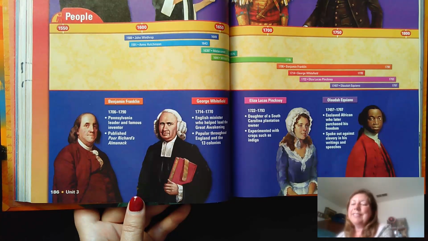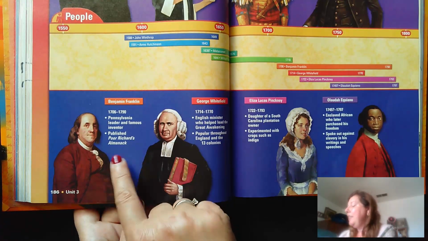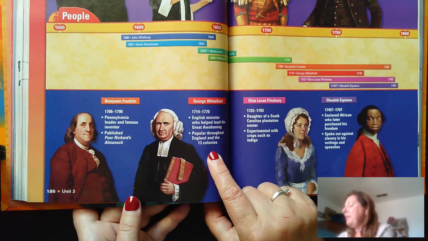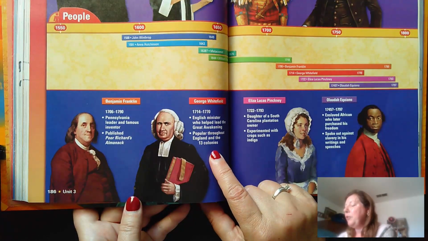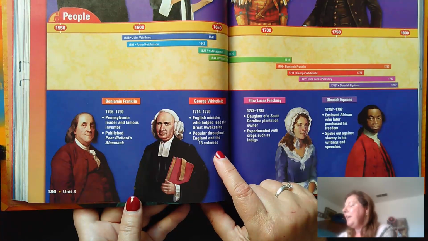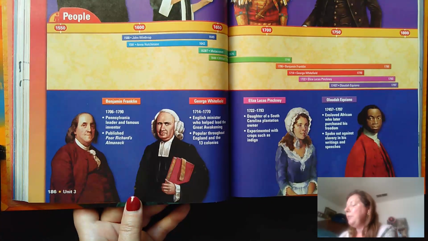And he published lots of books, and one of the first ones that he published was Poor Richard's Almanac, right there. Next is George Whitefield. He lived from 1714 to 1770. He was an English minister who helped lead the Great Awakening. So I'm going to say the Great Awakening.